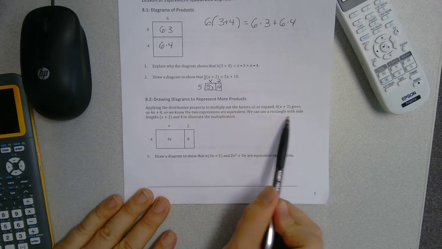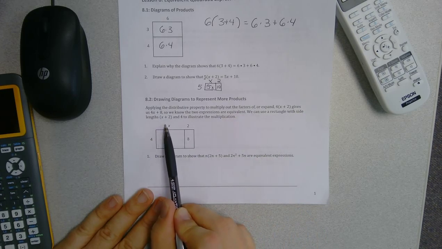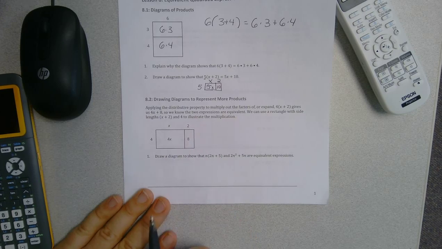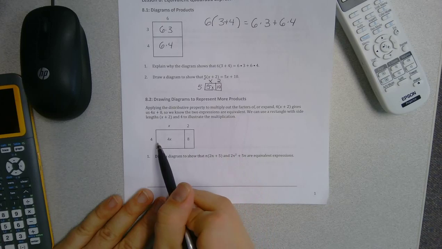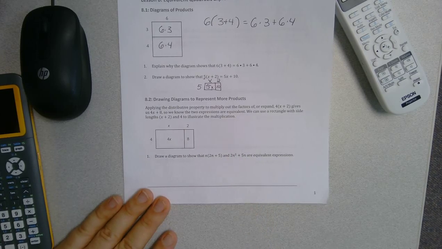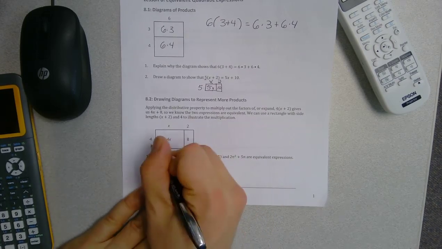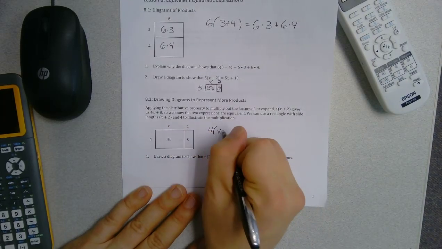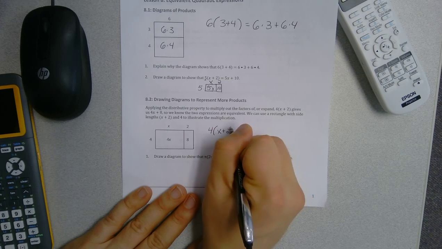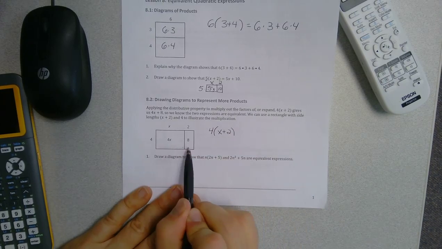We can use a rectangle with side lengths 4 and x plus 2 to illustrate this multiplication. So 4 times x gives us 4x, and 4 times 2 gives us 8. So what we did here, this was 4 times (x plus 2). So we illustrated that with our model.